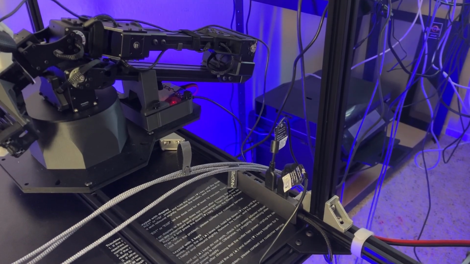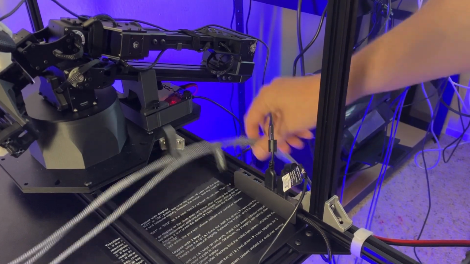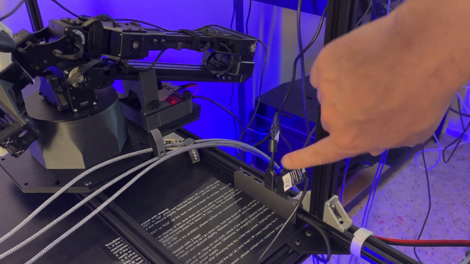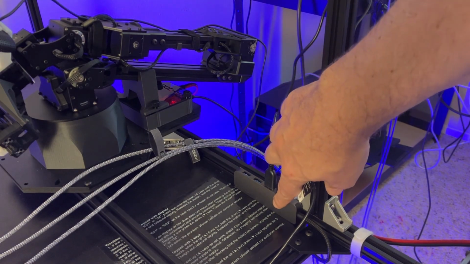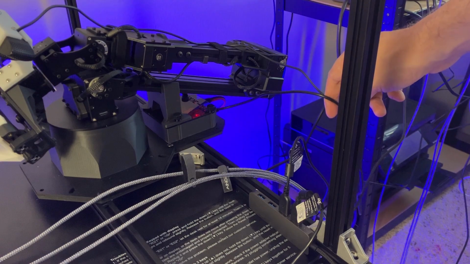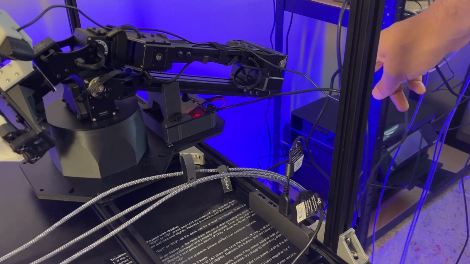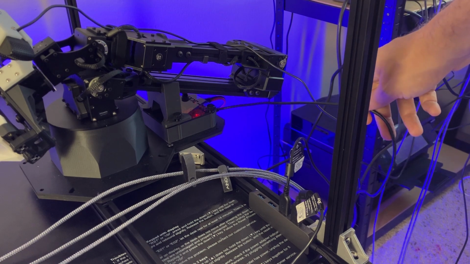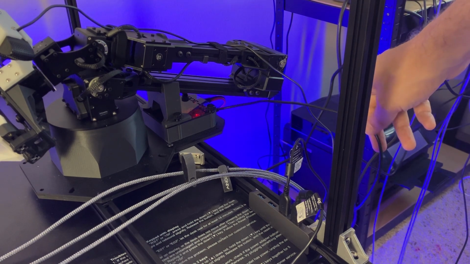And then here it is on the other side, same deal. The cameras go into this USB hub, which goes into its own dedicated bus. And then each robot's plugged directly into the computer. All four arms share the same USB bus.